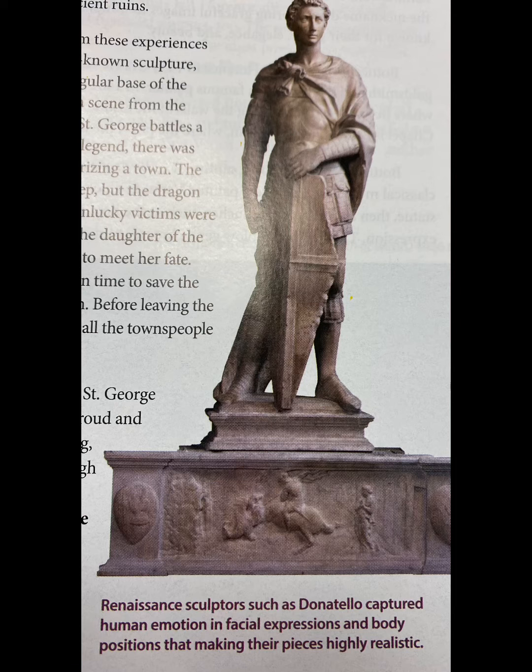Renaissance sculptors such as Donatello captured human emotion in facial expressions and body positions that make their pieces highly realistic.